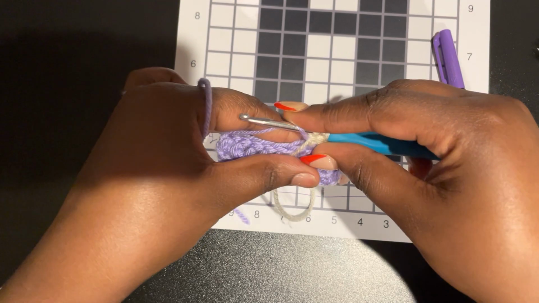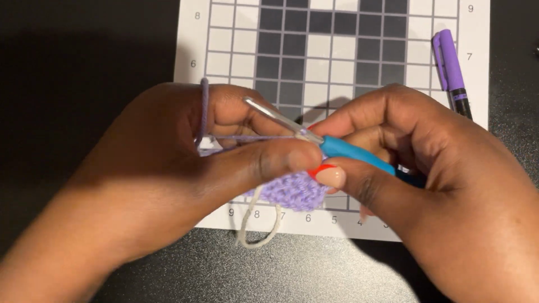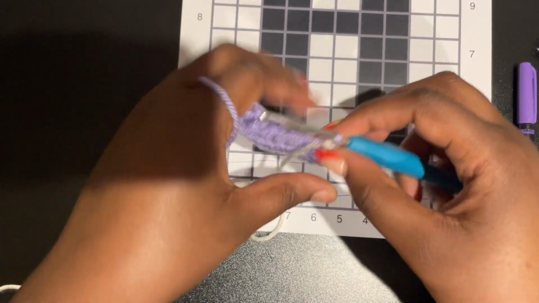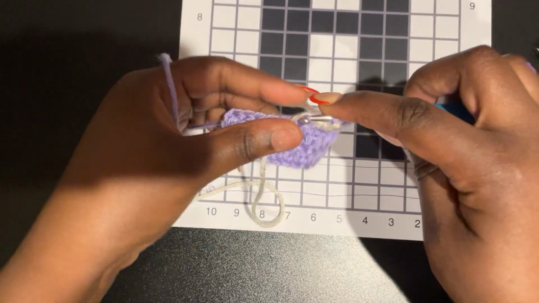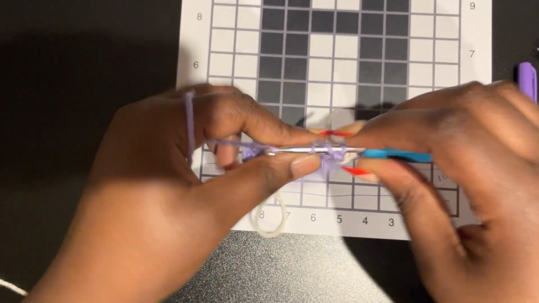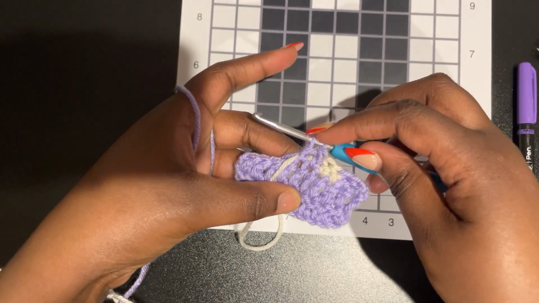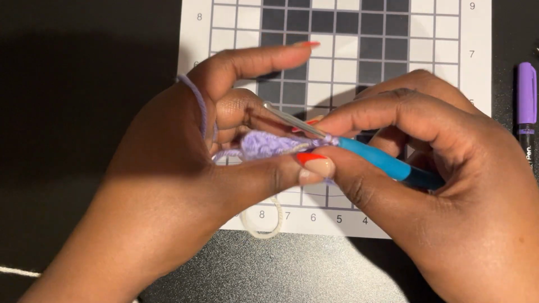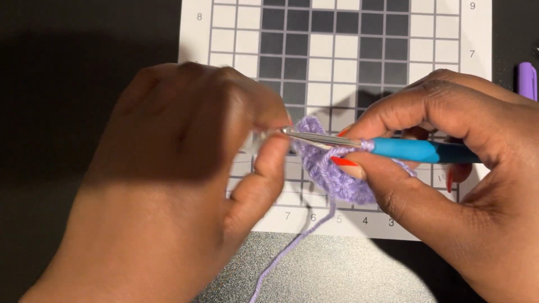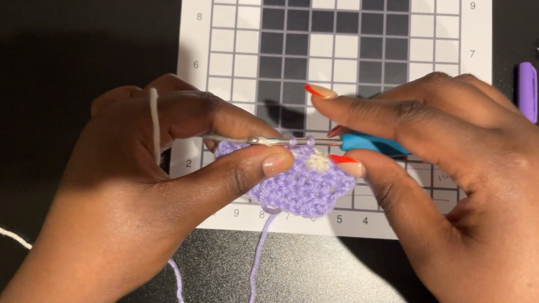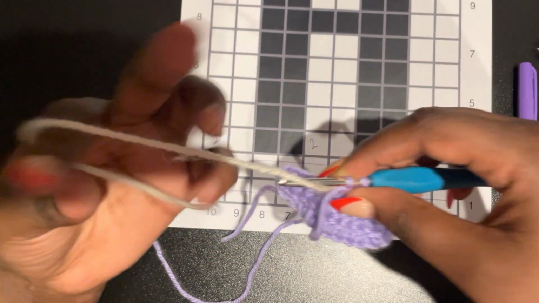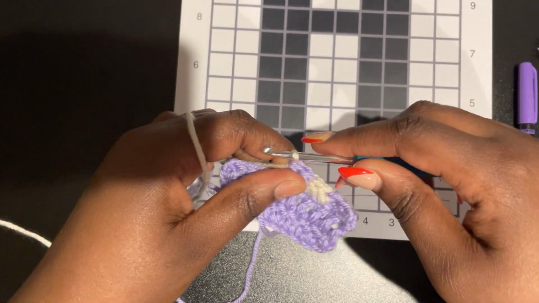Wrap it, easy. So now you just did 2. You just did your first color change. Now you're going to go again. 1, 2, and you don't finish. Remember, you still have 2 on the hook. You're going to take your B color, as I like to call it, which is the color you're using for your A, wrap it, and you see I always pull this one because I like to pull them tight so it's not too loose. Pull through 2.